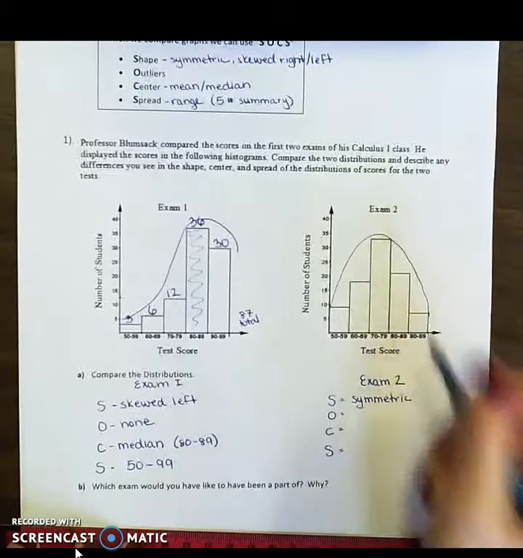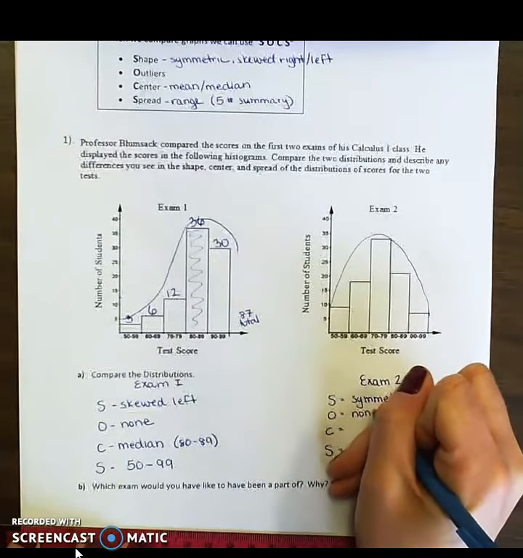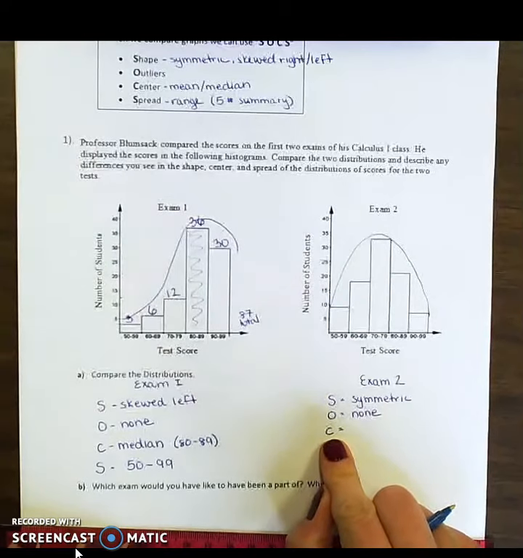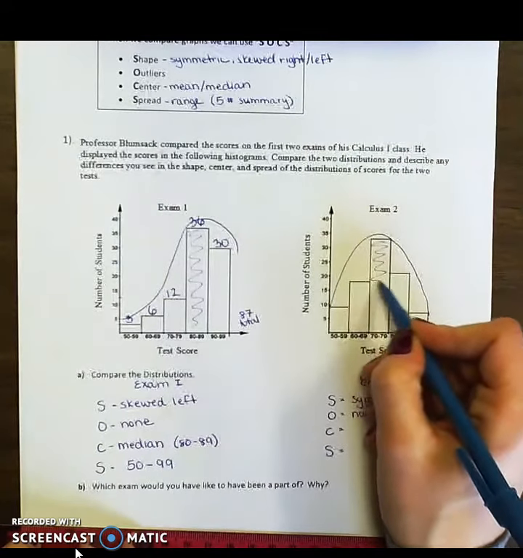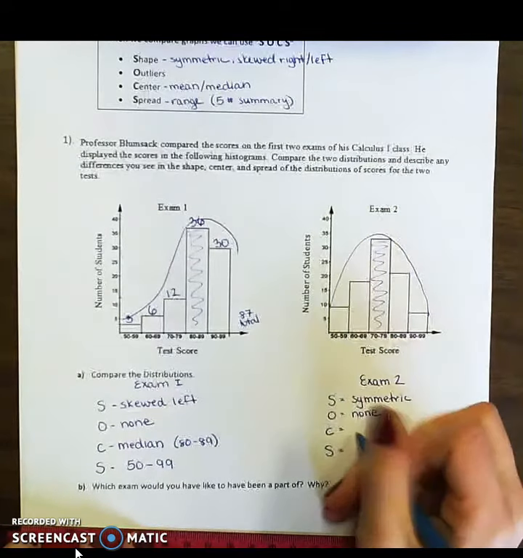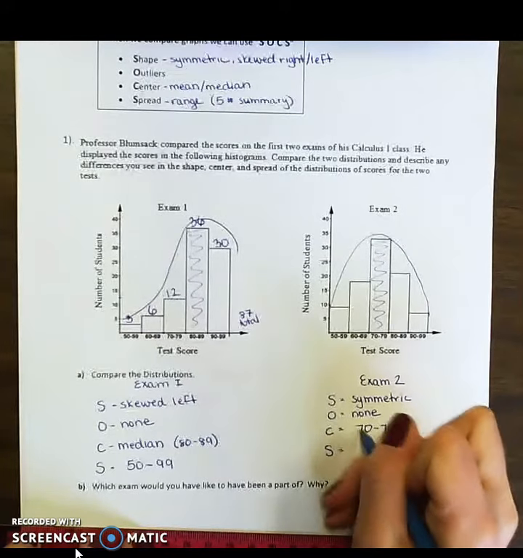Next, outliers. I don't see any breaks in my data, so I'm going to say there are none. For the center, remember, when your data is symmetric, the mean and the median should be right in the middle. So this right here is going to be my center, between 70 and 79.